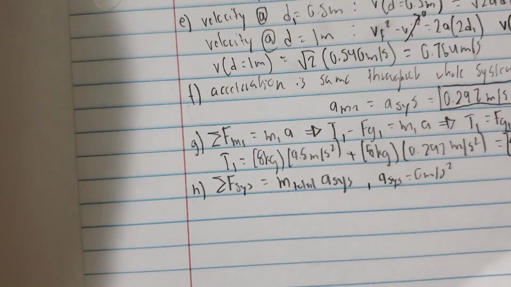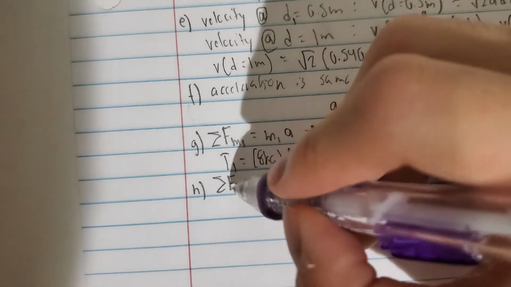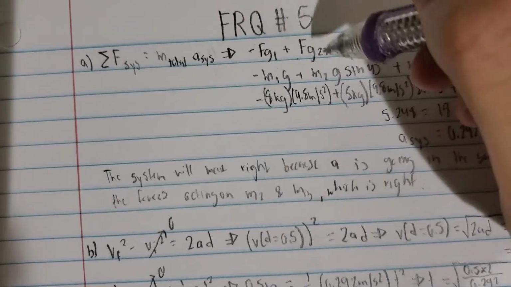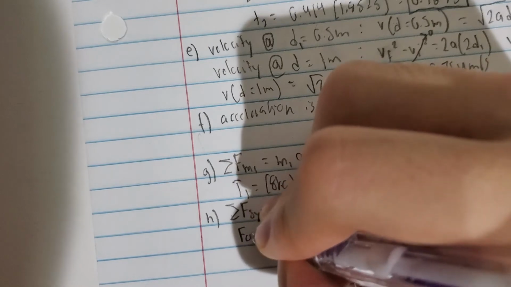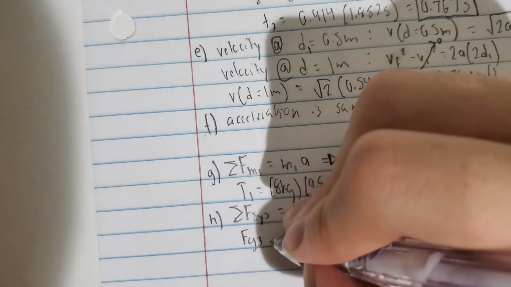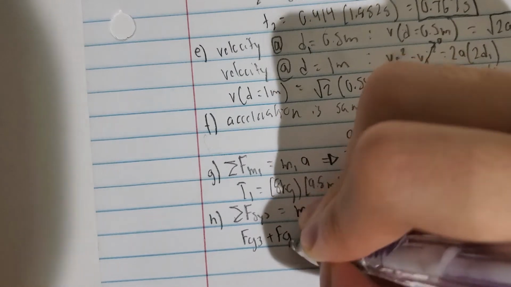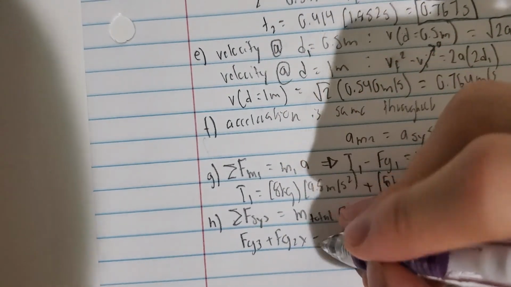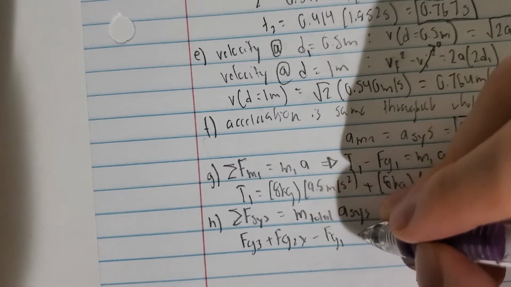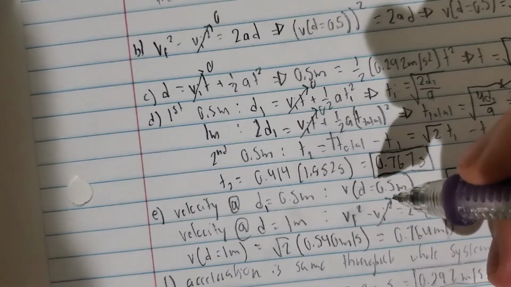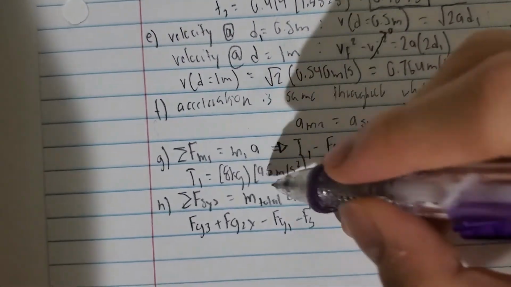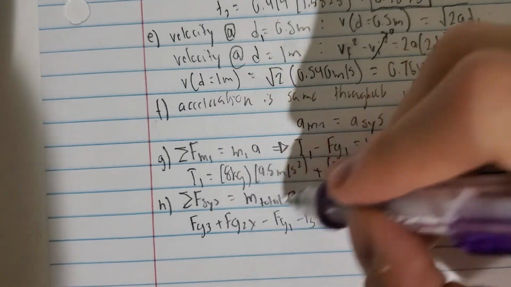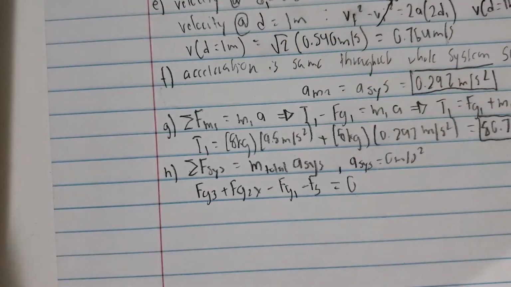So once again, I'm going to plug in all my forces, which are similar to up here. I got Fg3 plus Fg2x minus Fg1, and now I have friction, so I also have an Fs. Since my acceleration is 0, this whole side is going to be 0, so all of this is going to be equal to 0.